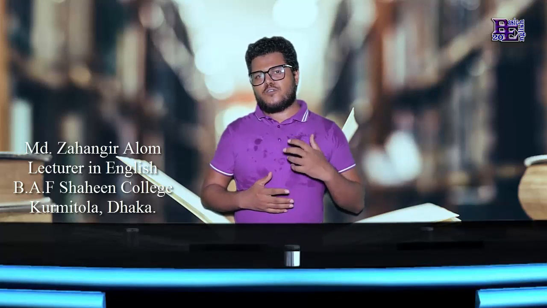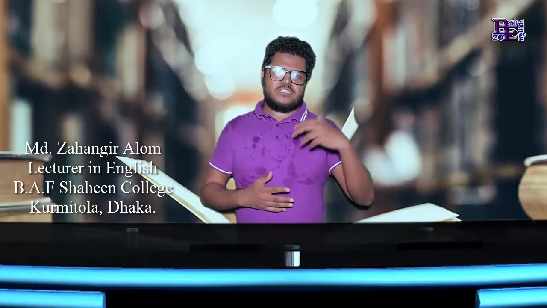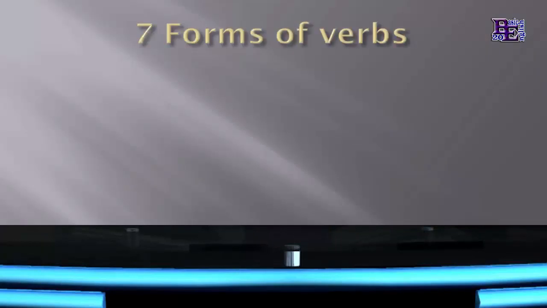So let's start. Before we discuss the main topics, let's have an overview of the different forms of verbs. Basically there are 7 forms of verbs, though you will get only 3 forms of verbs in different books. So let's have a look at these forms, that means the 7 forms of the verbs.